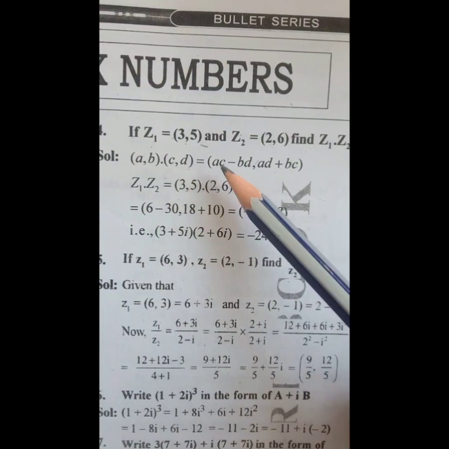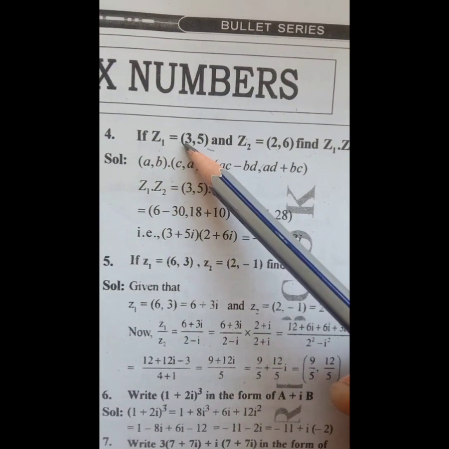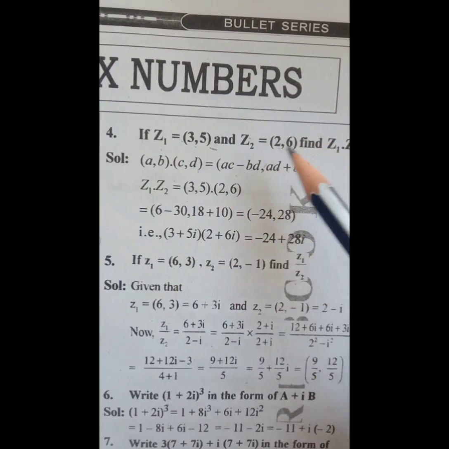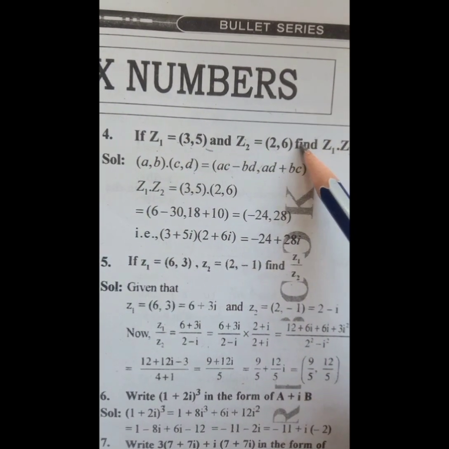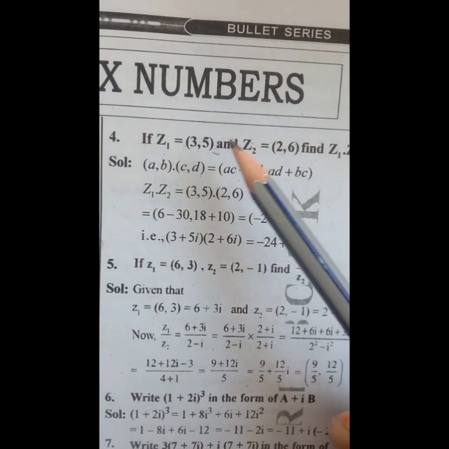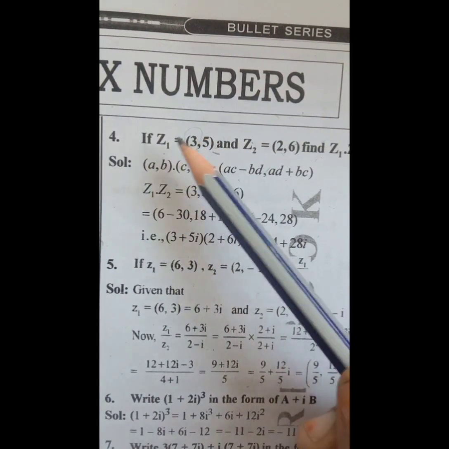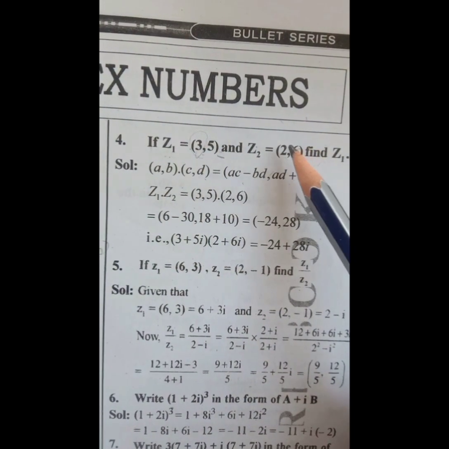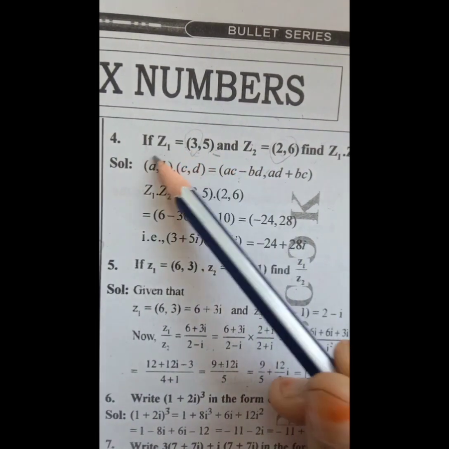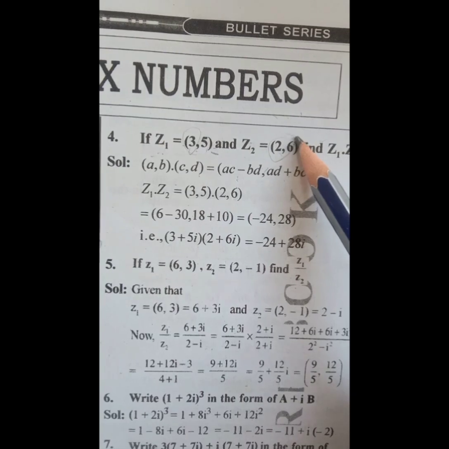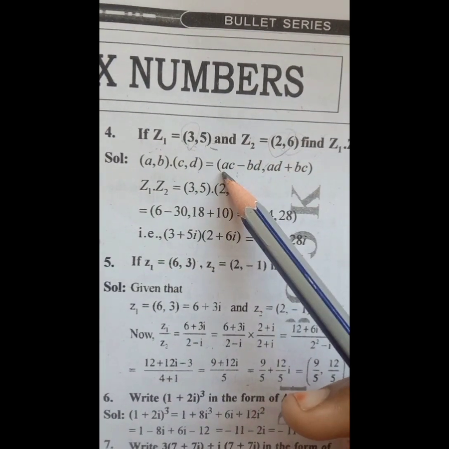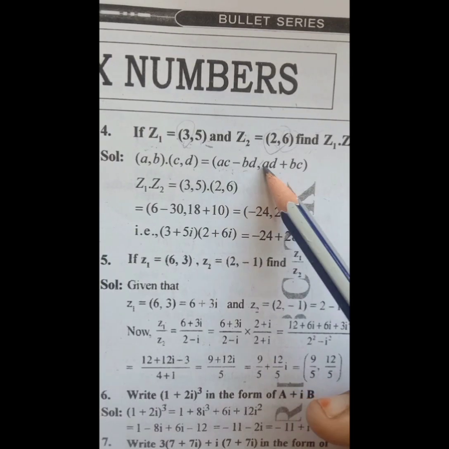Consider these terms and the formula: a into c minus b into d comma a into d plus b into c. First you need to take the first term from z1 and multiply with the first term in z2, and then subtract the second term in z1 multiplied with the second term in z2, comma, keeping AC minus BD.